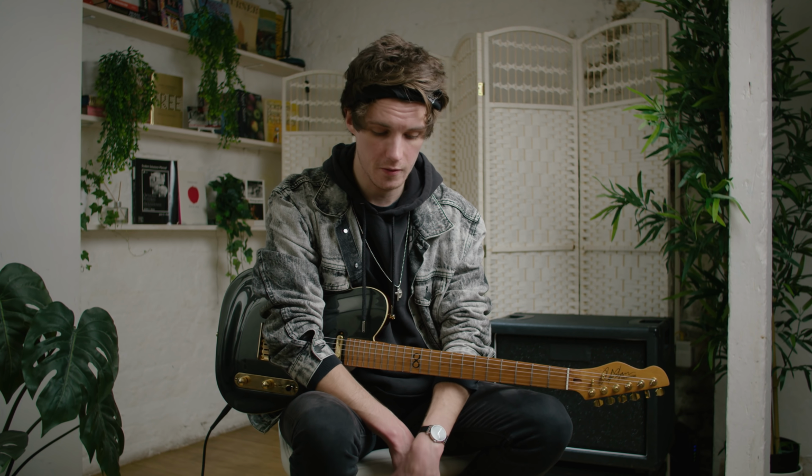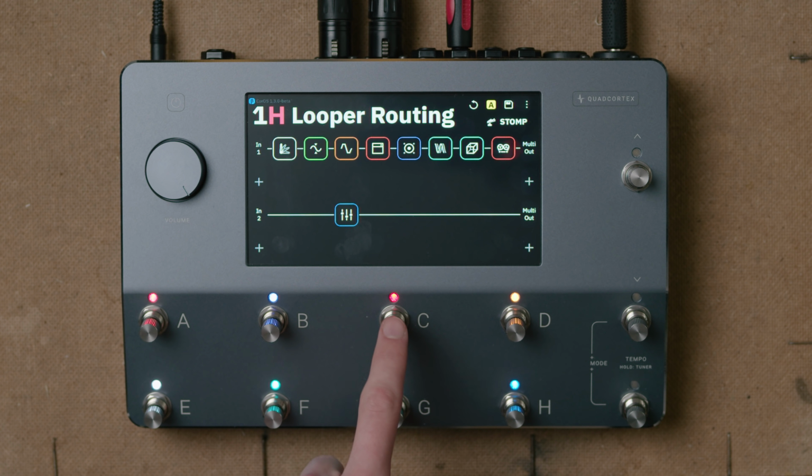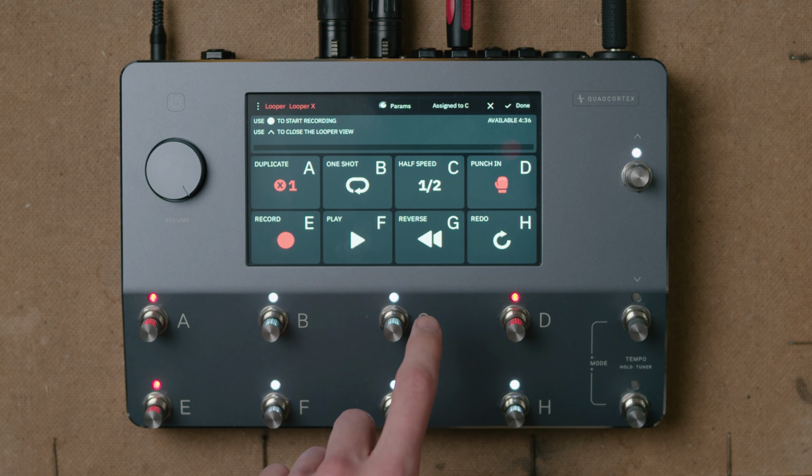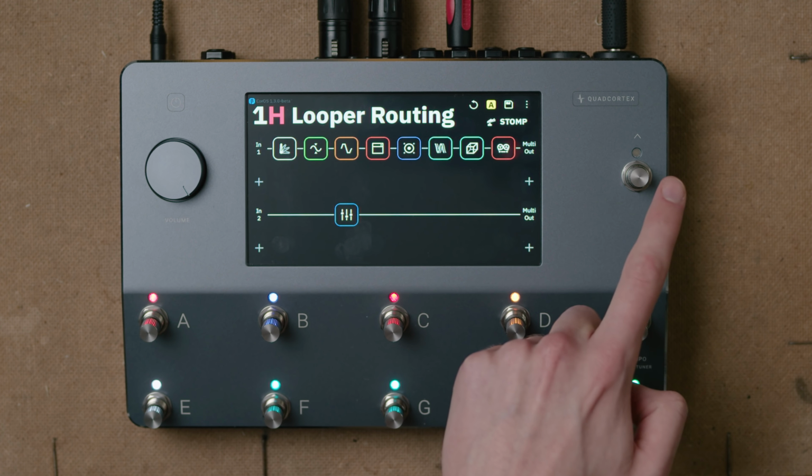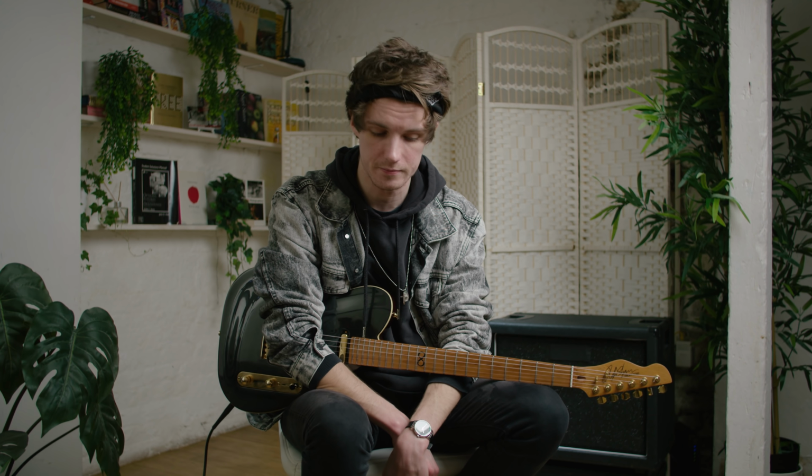In terms of some extra features with the looper in Quad Cortex, you can assign it in stomp mode to a footswitch. Here, I've assigned it to Footswitch C. If you want to go back to the grid, all you need to do is press the up footswitch, and then that'll take you back to the grid.